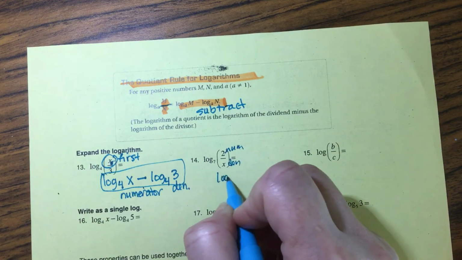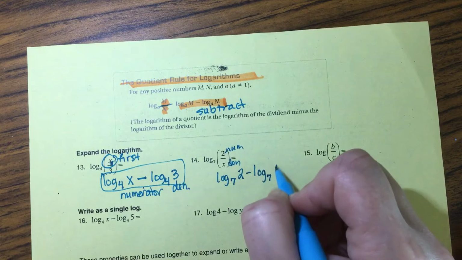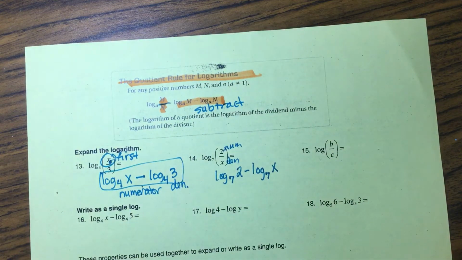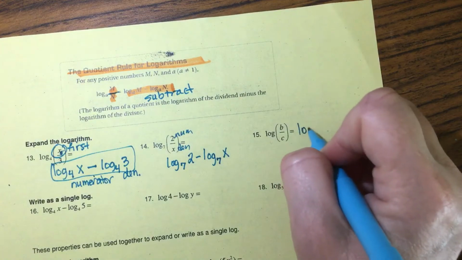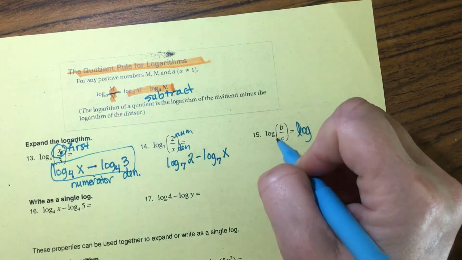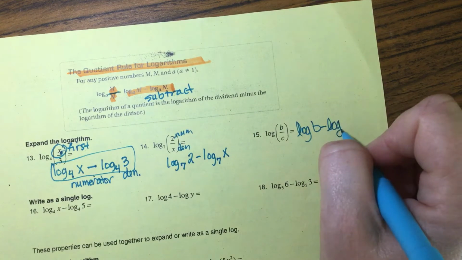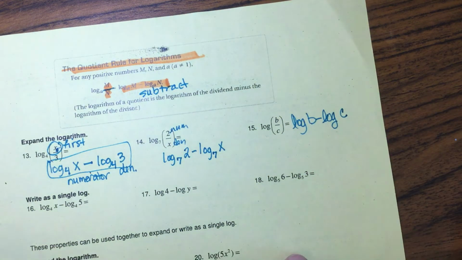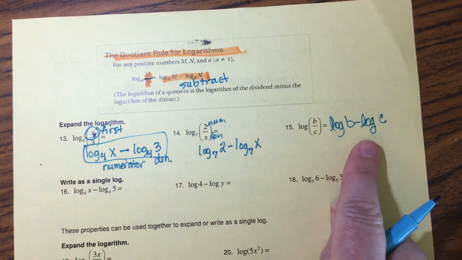Denominator, so I want log base 7 of 2 minus log base 7 of x. On 15, we've got log base 10, which is understood of b, minus log base 10 of c. So if we're dividing, that gives us subtraction on each of those.